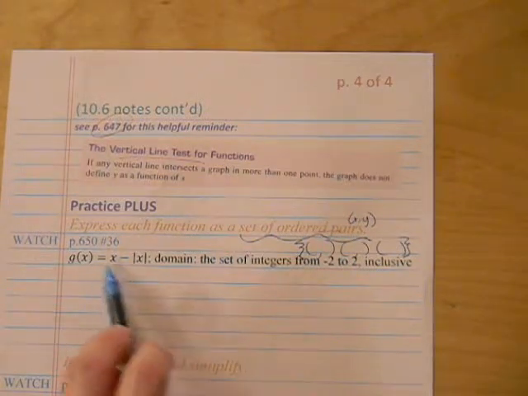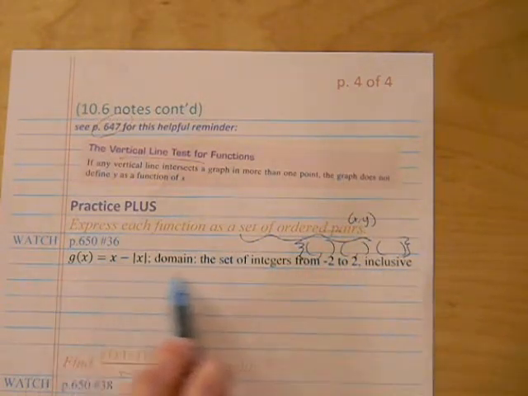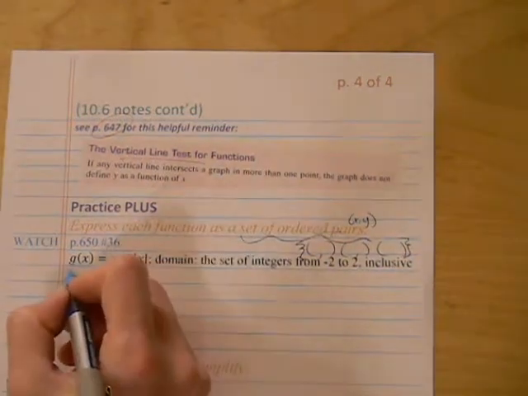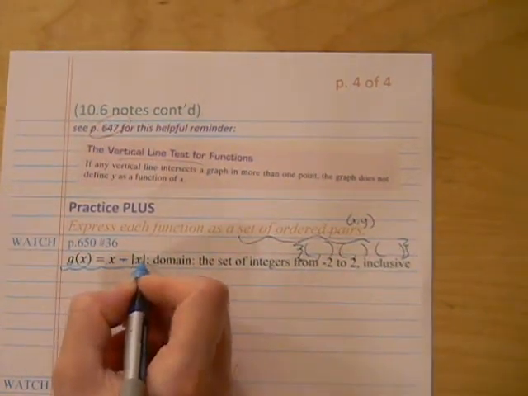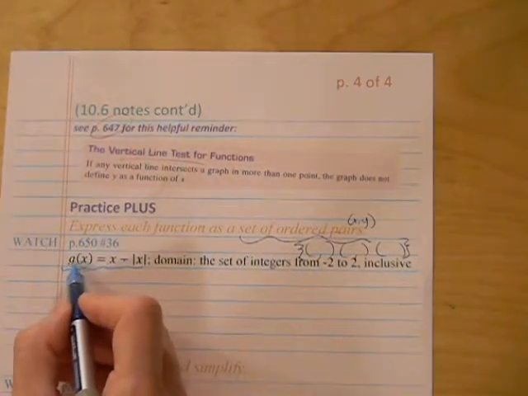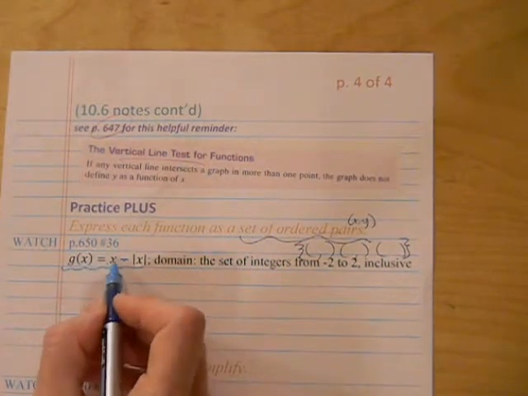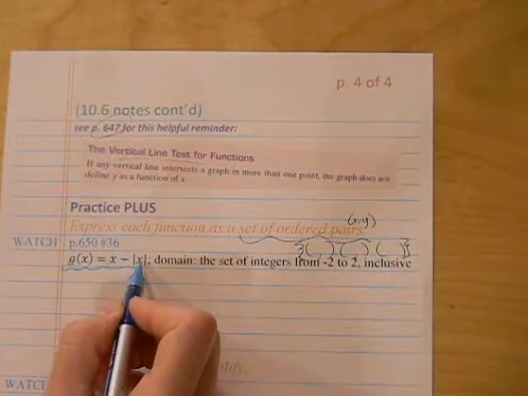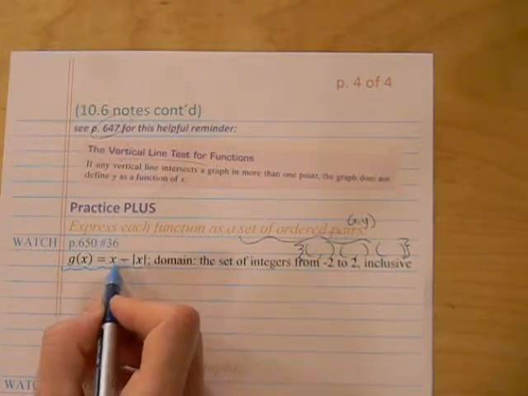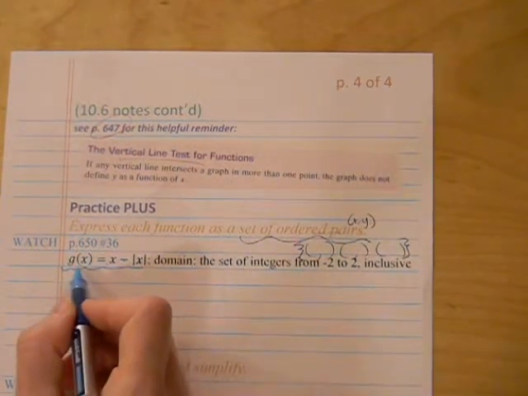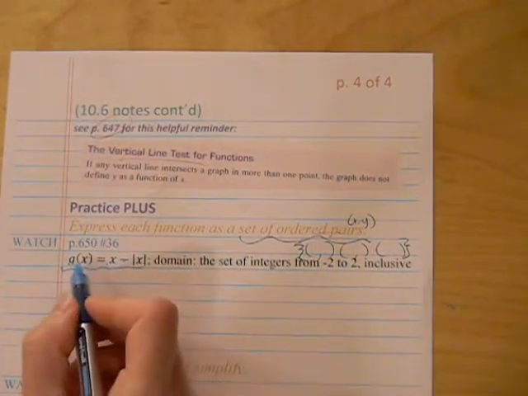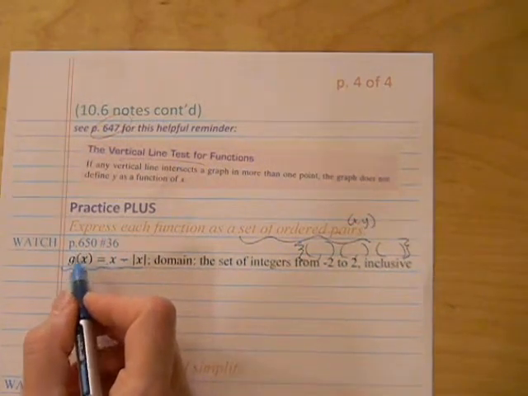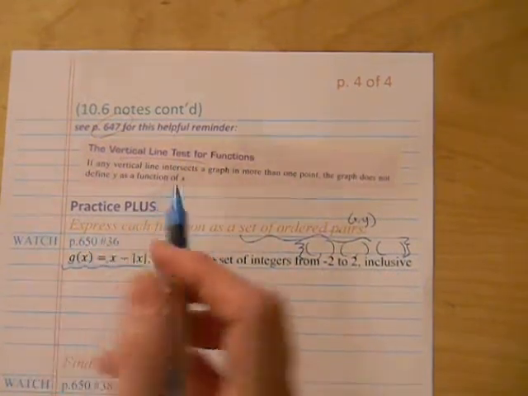And they give you some very specific directions here. So here's the function, g of x is equal to x minus absolute value of x. So what we're saying is here's what's going to happen to x. You put a number in, and you take the absolute value of it, and then you subtract it from the original number. And then you get an output. So the input is your domain, and the output is your range.